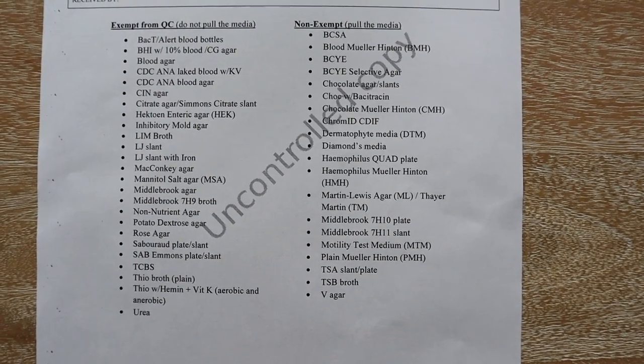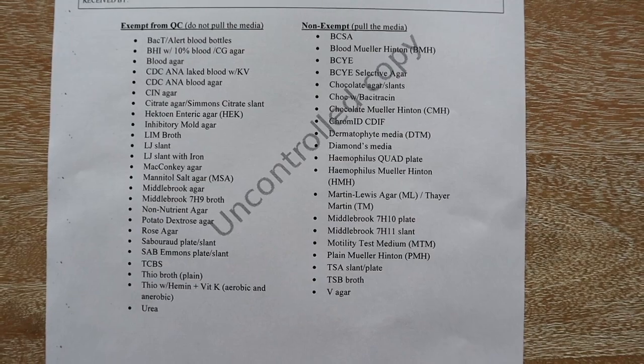And so the whole principle behind it is that you have exempt and non-exempt media. So what we have to do in the lab is when we receive media, so blood plates, BCYE plates, etc., we have to go through and quality control the ones that are non-exempt. And I'll put a picture up of the different plates that are non-exempt versus exempt.